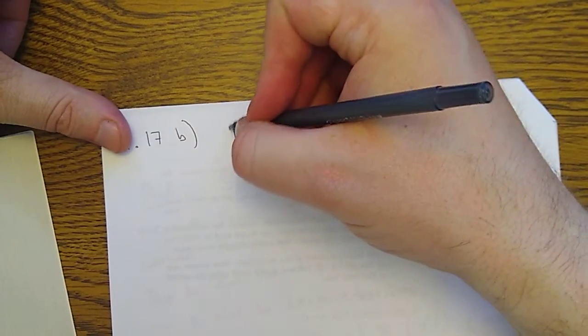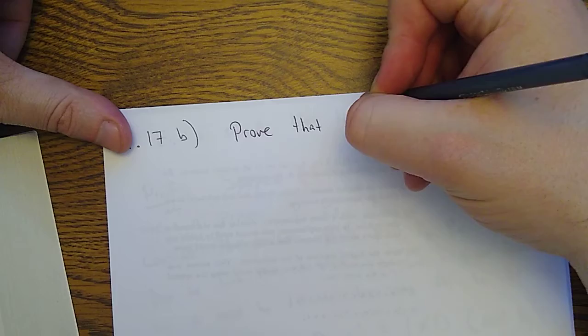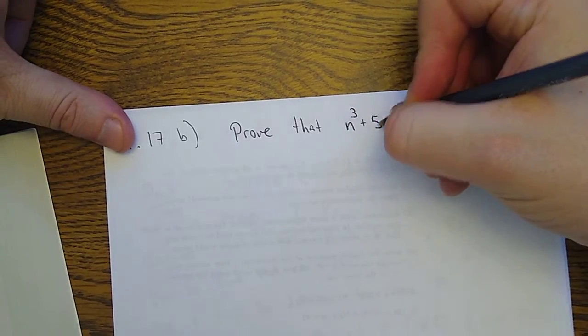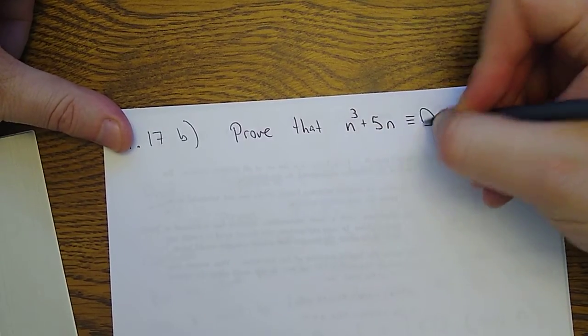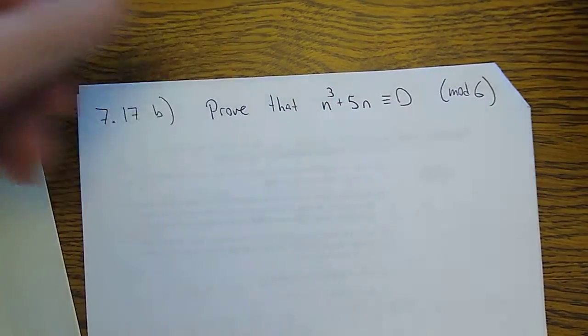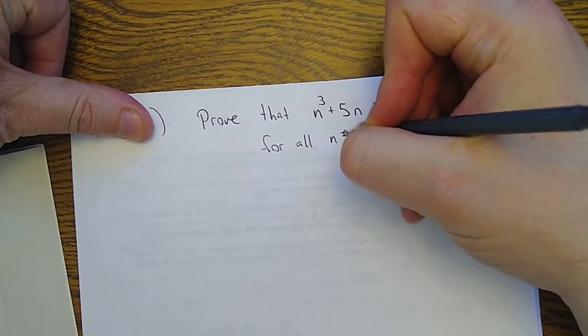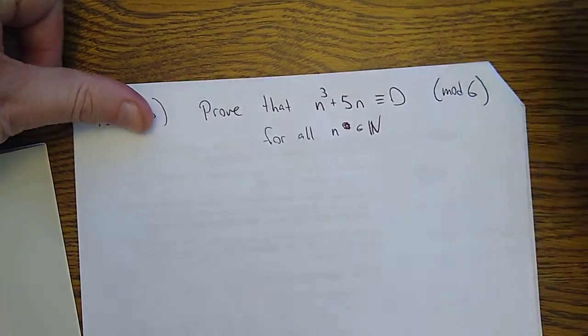So, prove that n cubed plus 5n is congruent to 0 mod 6 for all n natural numbers.